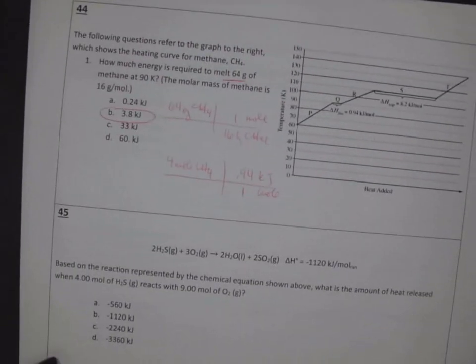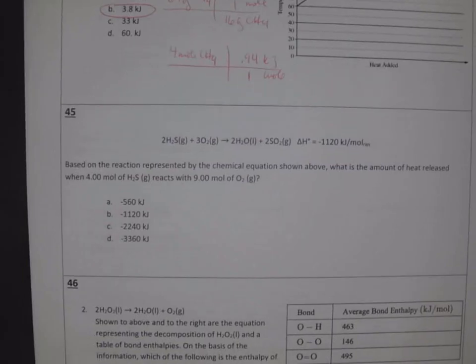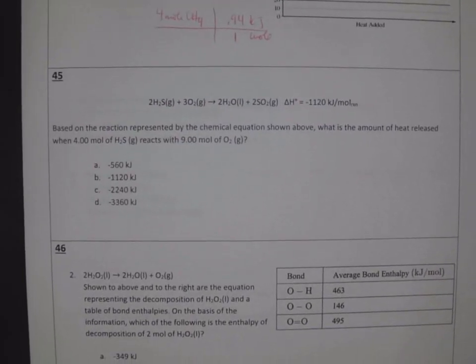All right, 45. What is the amount of heat released when 4 moles of H2S reacts with 9 moles of O2? Okay, we got an option here. We can do a BCCA table to figure out which one's the limiting, which one's the excess. Or we can do 2 shorter goalposts and see which one releases more energy, which one releases less energy.